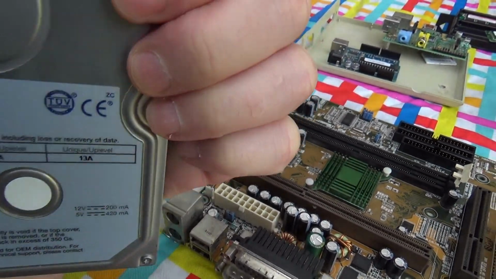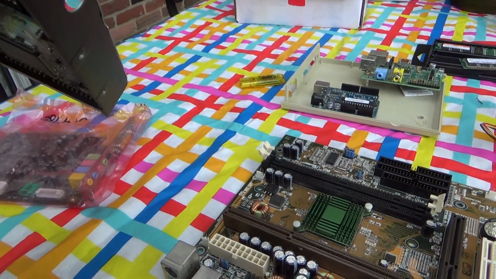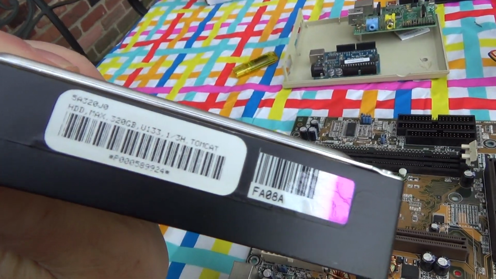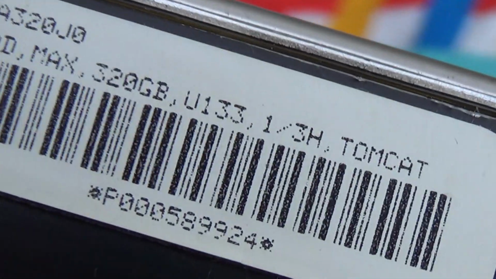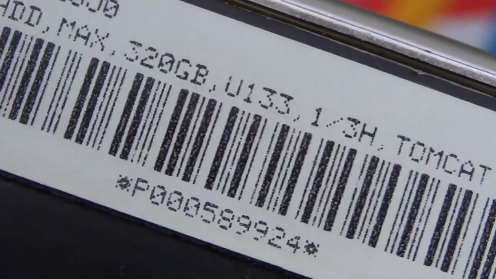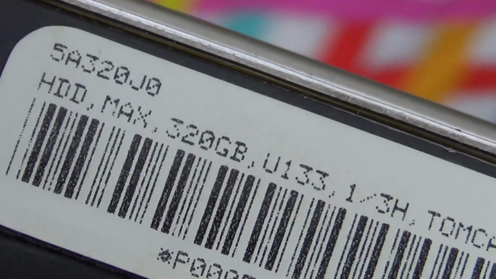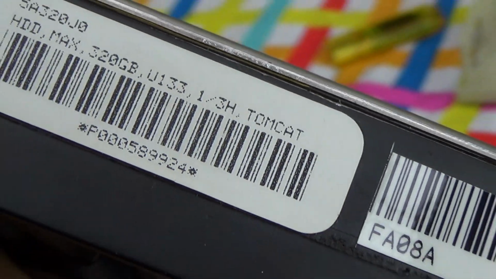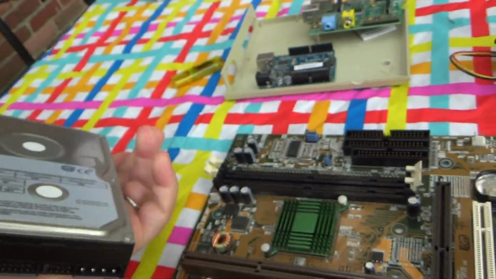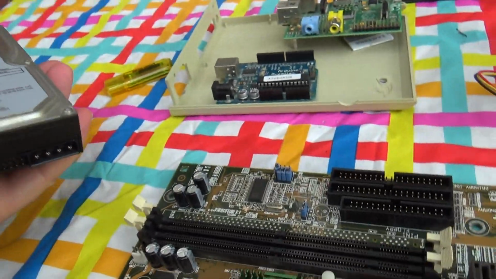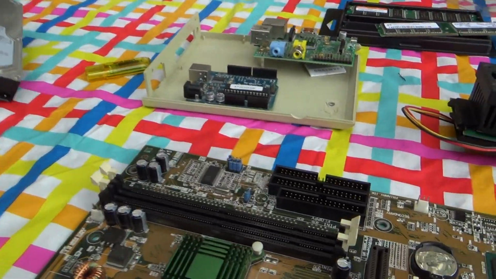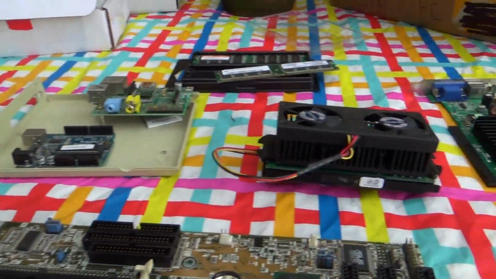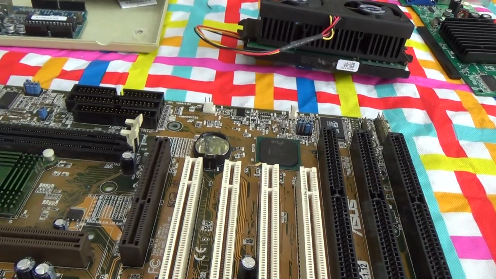Oh wait, no, I do know. 320 gigabytes. That's what the sticker says. And that U133, that is a code for the speed of it. But I'll tell you, the real speed is like 20 megabytes per second. Very different than these little cards and what a new computer can handle.